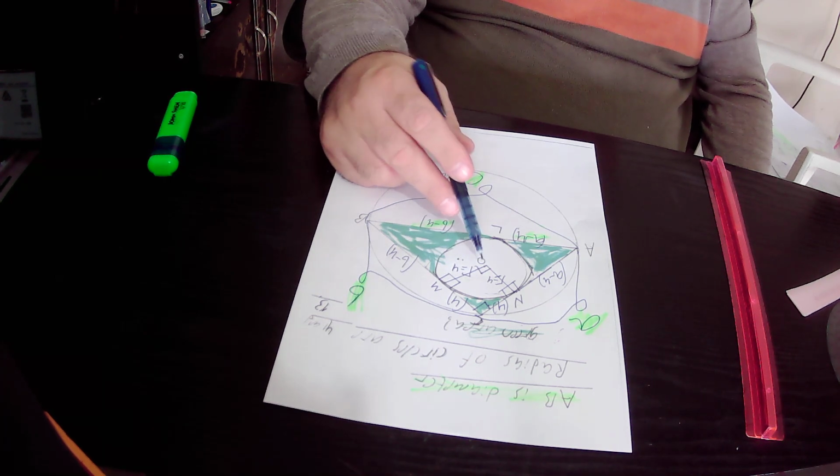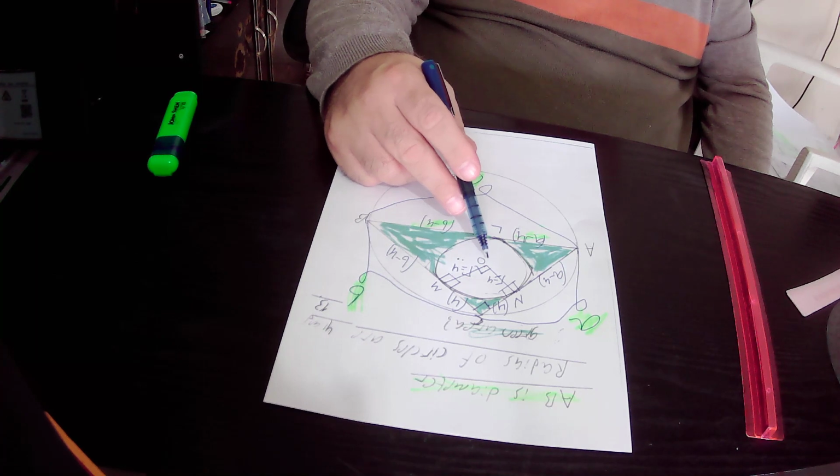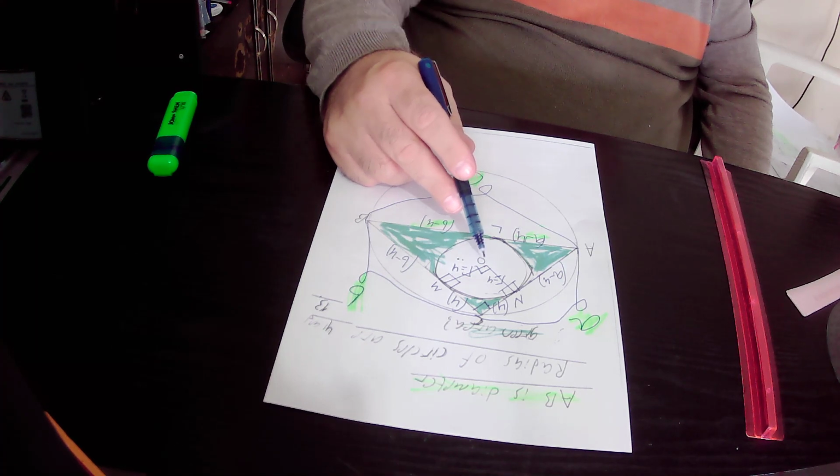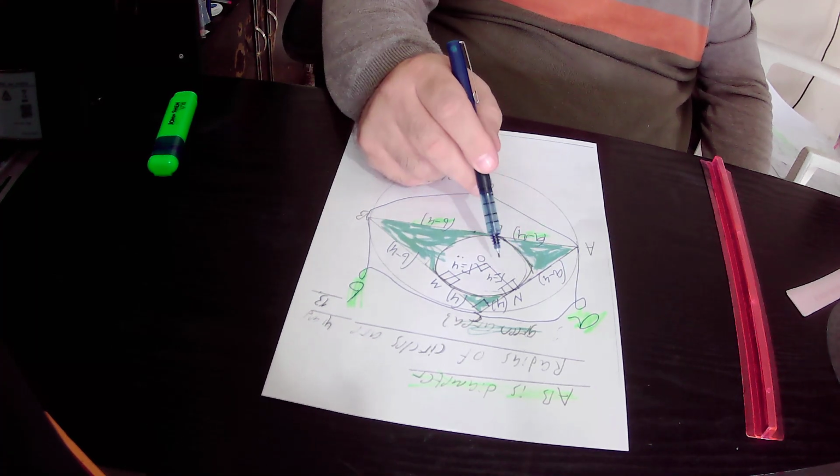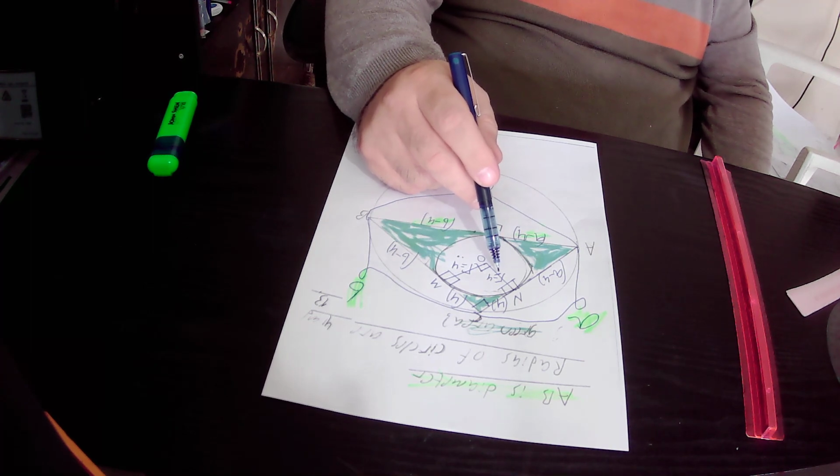We join points O and N together by a straight line. O is the center of the small circle, N is a point on the small circle itself. Therefore, ON is the radius of the small circle that is equal to 4 units.